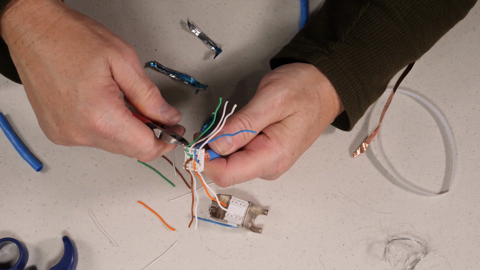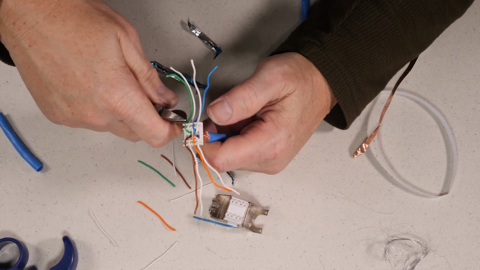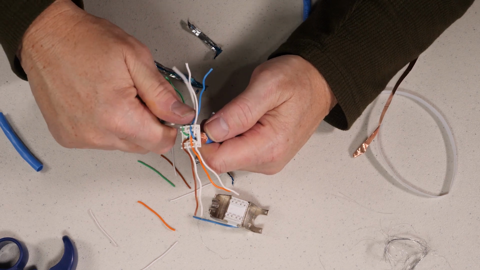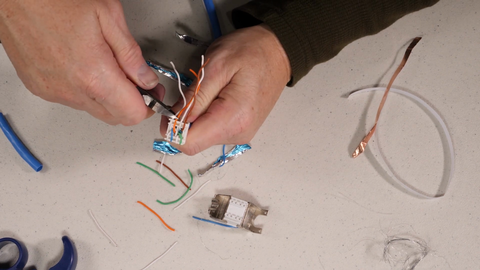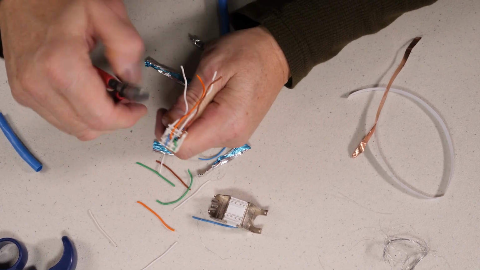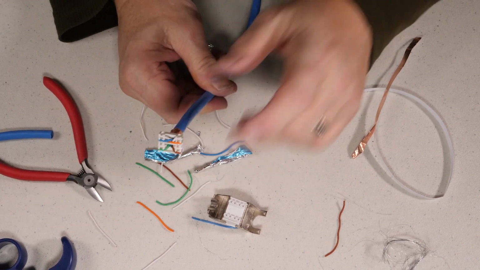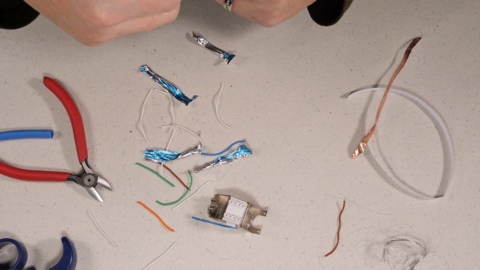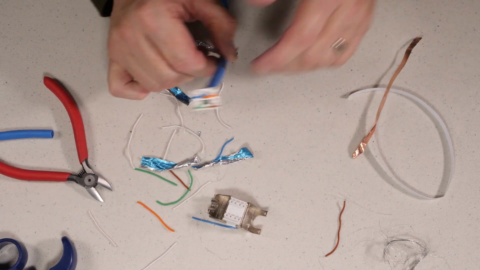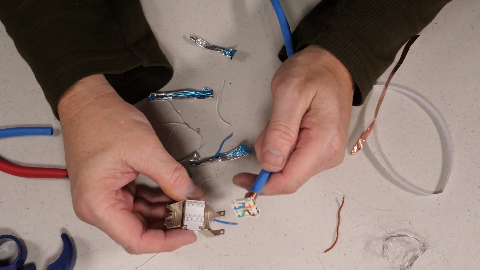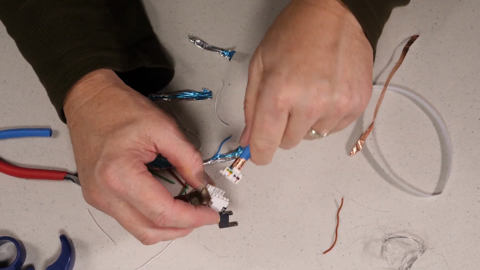And then we're going to trim this extra wire off. So once they're actually inserted, we're just going to trim these off flush. So basically we've inserted all our wires. We're now ready to actually put it on the keystone. So let's go ahead and do that.